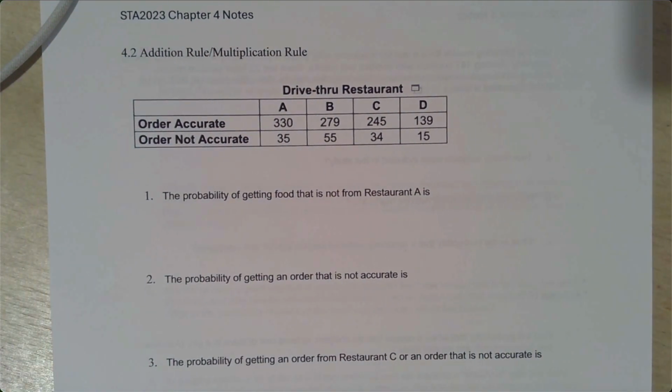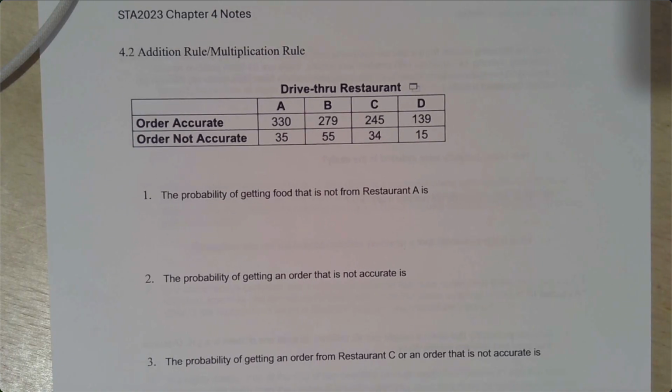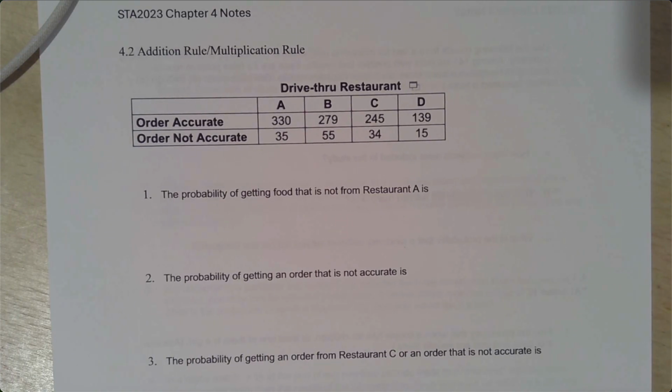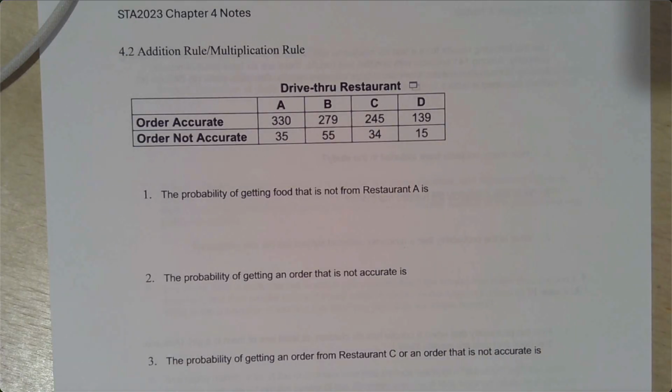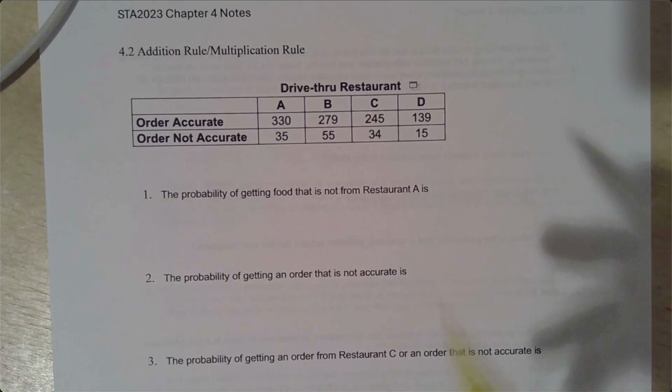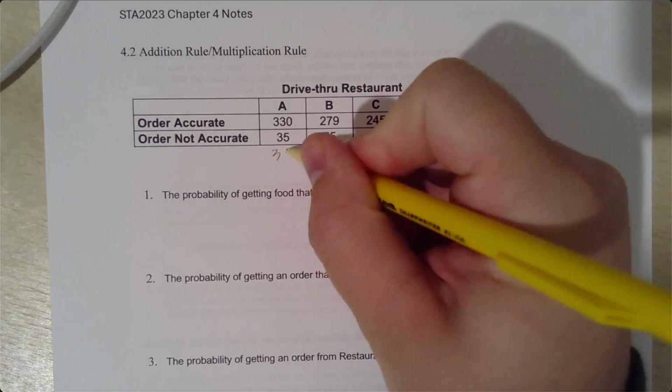All right. Up next, we're going to step it up with 4.2, and we're going to deal with what they call the multiplication and addition rules. So, first, we have the probability of, in just some kind of complement review, getting food that is not from restaurant A. Now, you can see that there's a little StatCrunch label here, and one thing that we'll make use of in StatCrunch, and I'll show you how to do that in class or maybe in a separate video, is a way of essentially taking this data and having the totals provided. But for now, I don't really have them, but I can go ahead and calculate those totals.